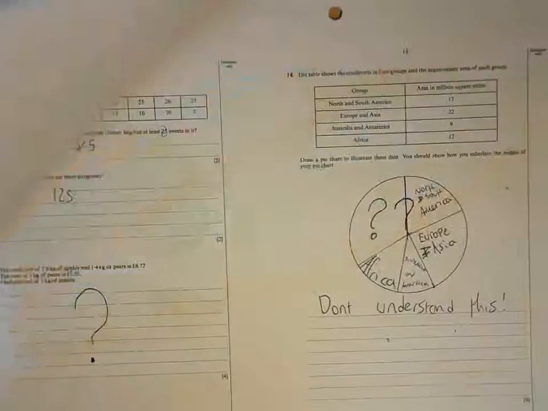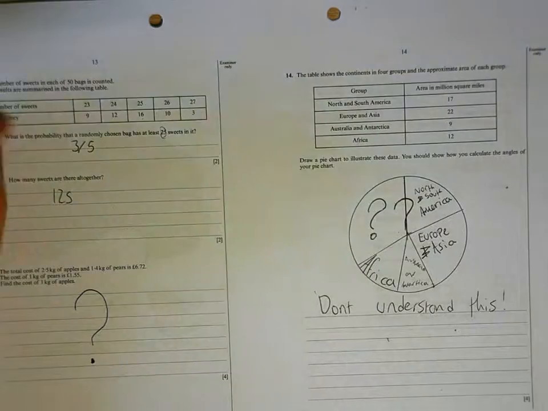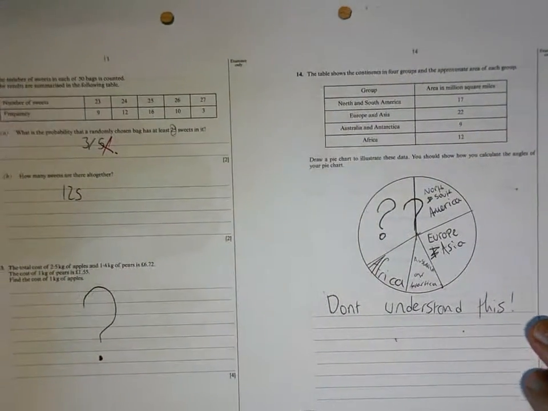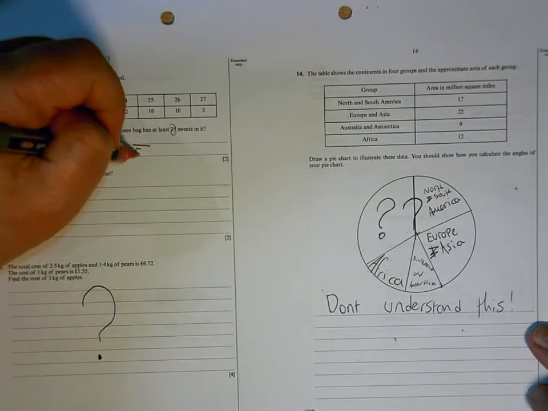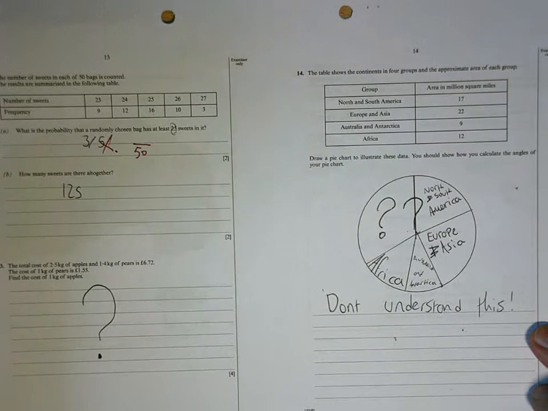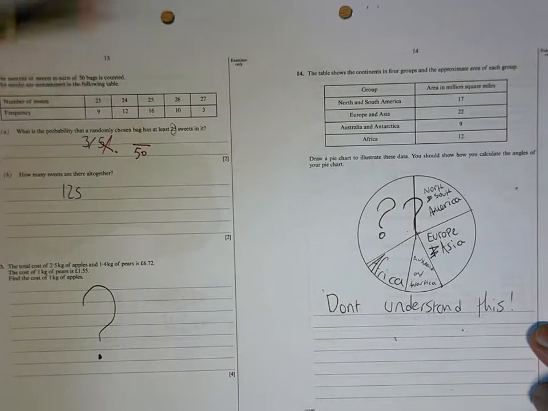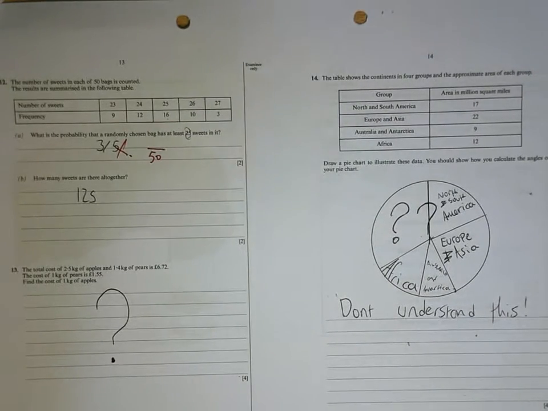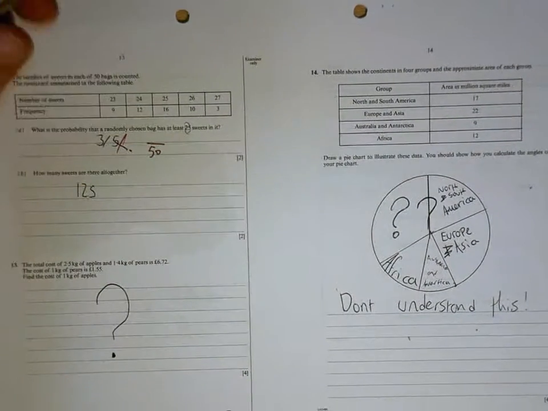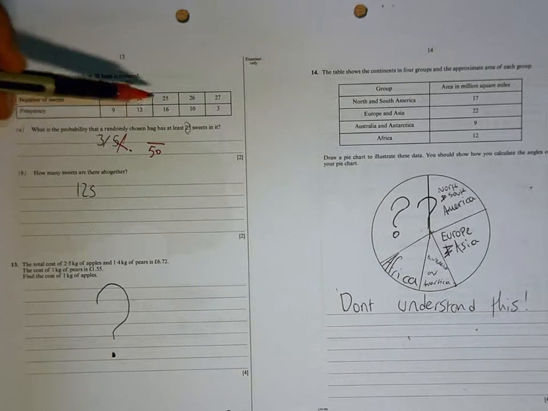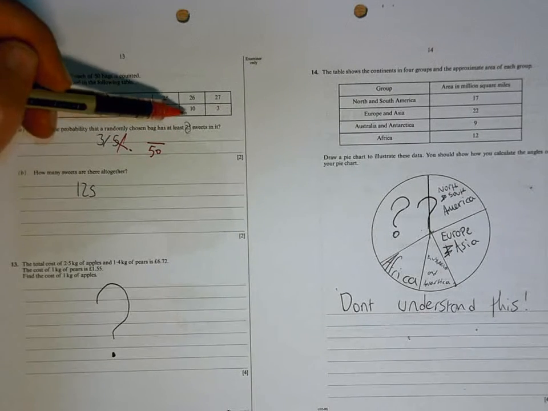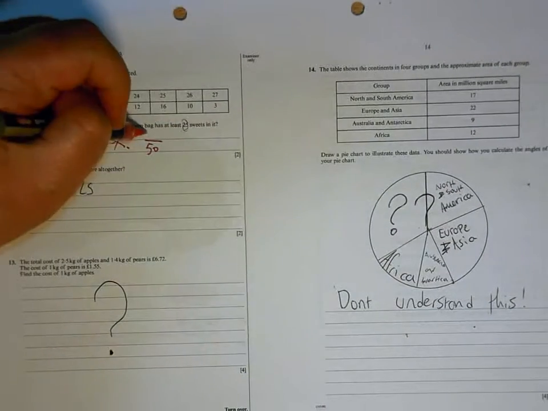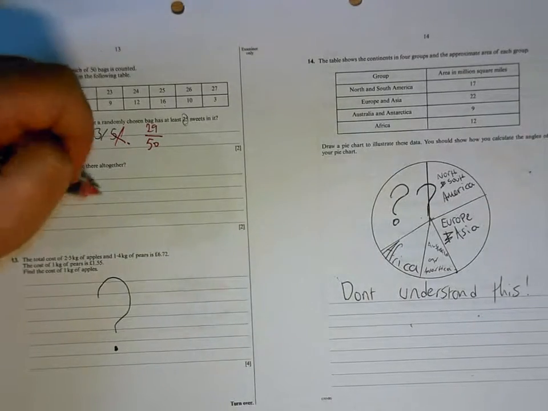This is not right. It isn't 3 out of 5. There are 50 bags, so it needs to be over 50, and then you're looking for the number of bags that meet that condition. So how many bags have got at least 25 sweets in? But if it's at least 25, there's 16 there, and those 10 and those 10 come to 29.